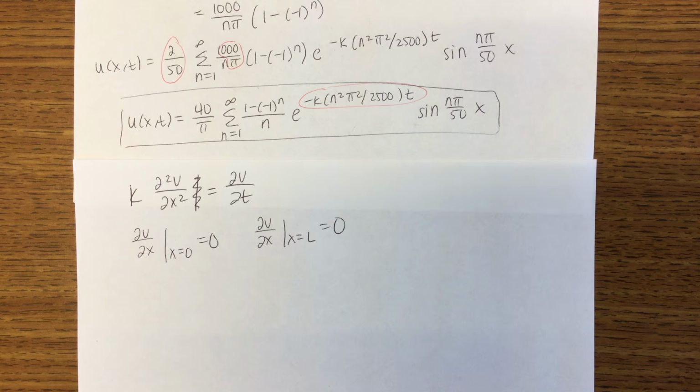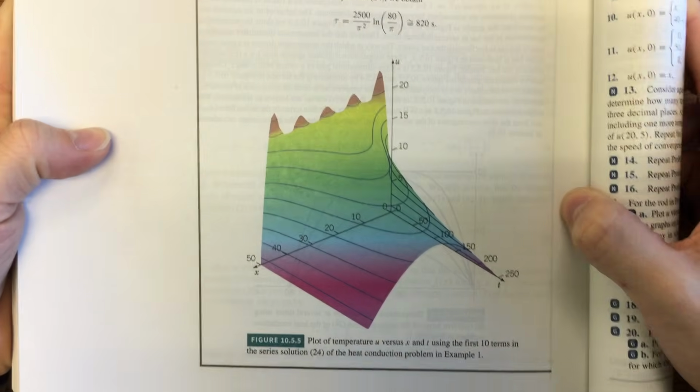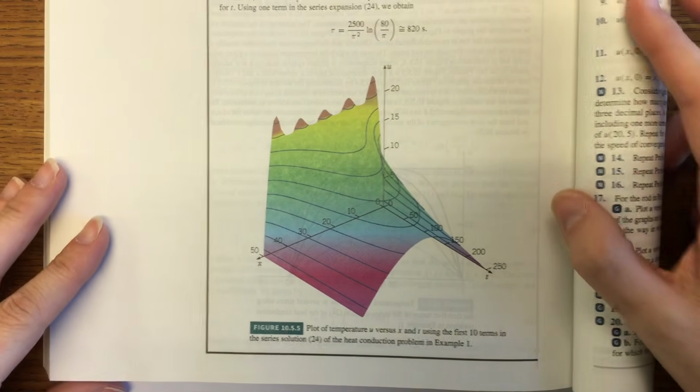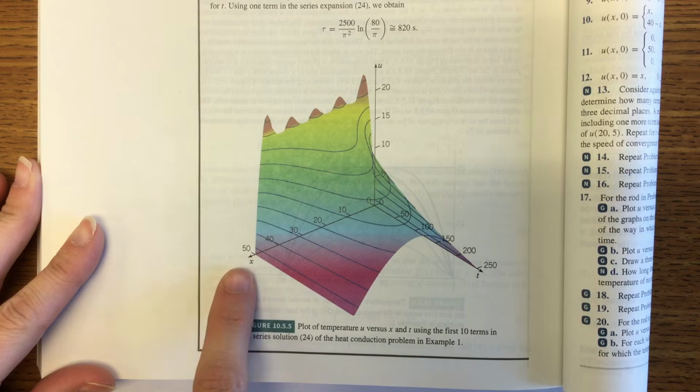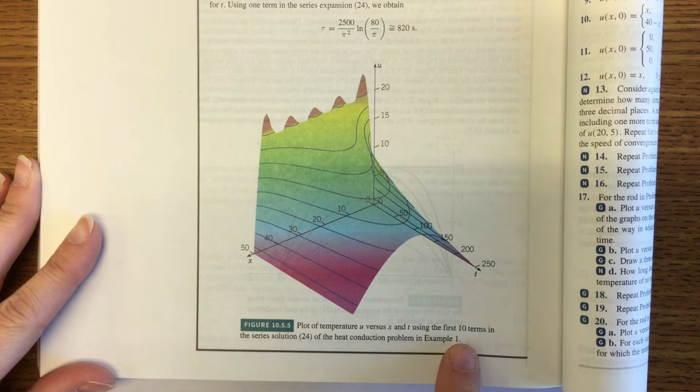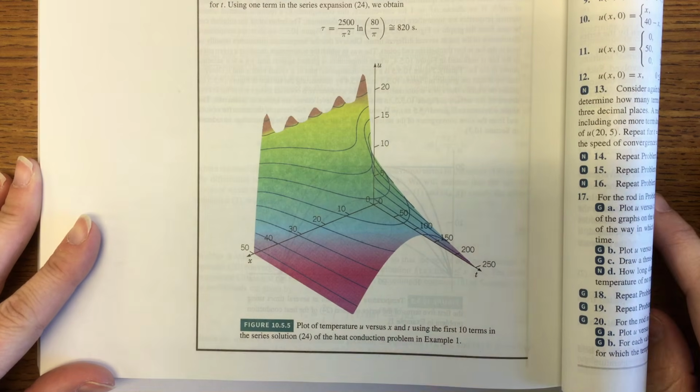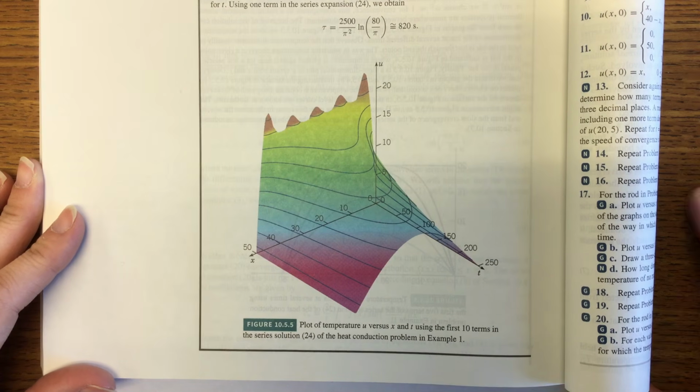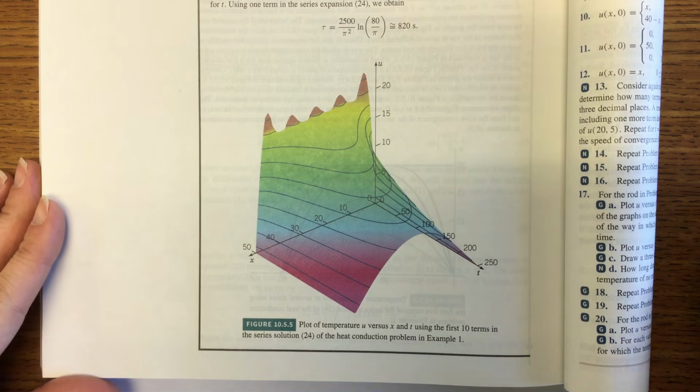We don't have the power to do this, but this is a 3D graph plotting space and time to find the temperature, using only the first 10 terms. So they decided the first 10 terms were a pretty good representation. Sound good?